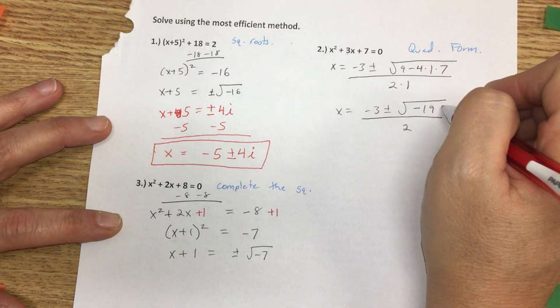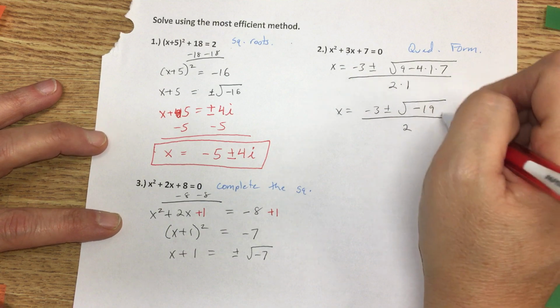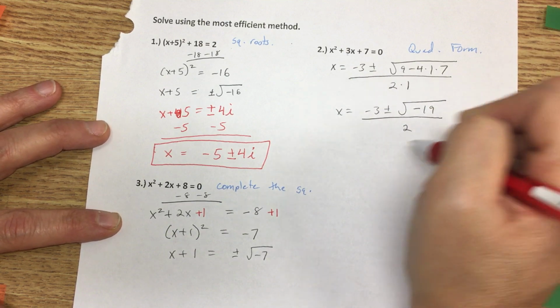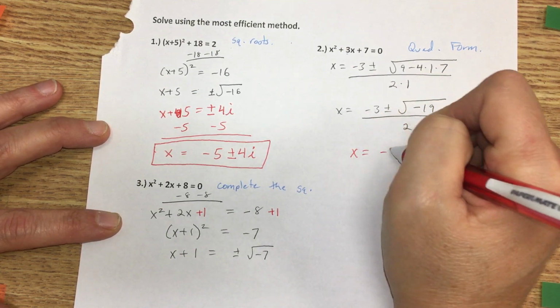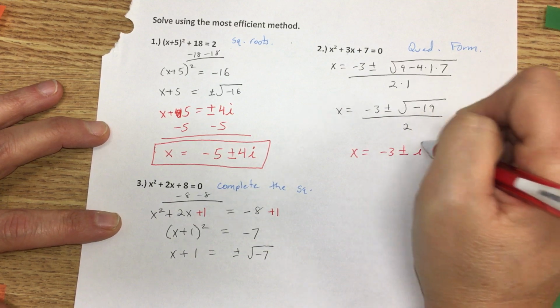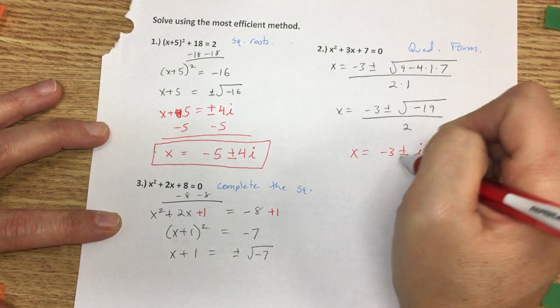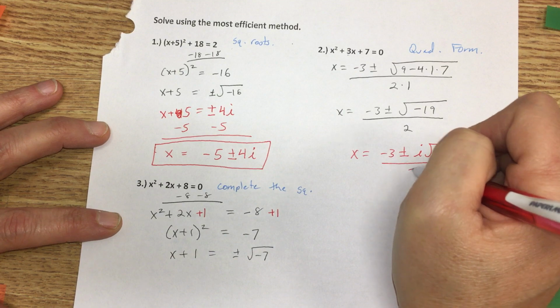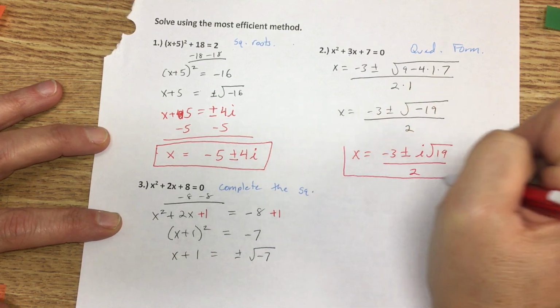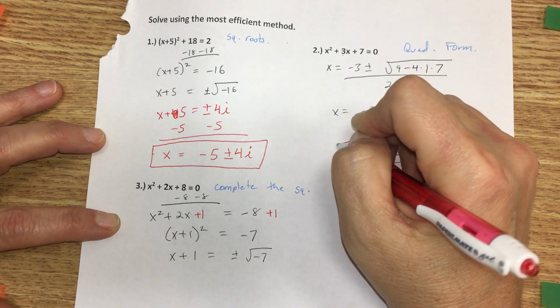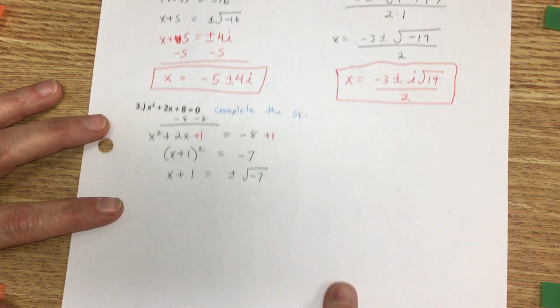Right, so now over here, we used to just stop at the quadratic formula as soon as we had a negative under the radical, but now we can say x equals negative 3 plus or minus i root 19 all over 2. Yeah, don't put the i in the back. Nobody puts i in the back.